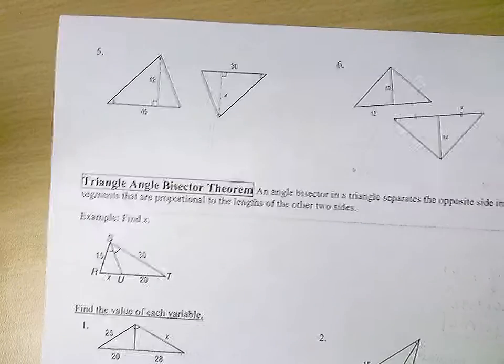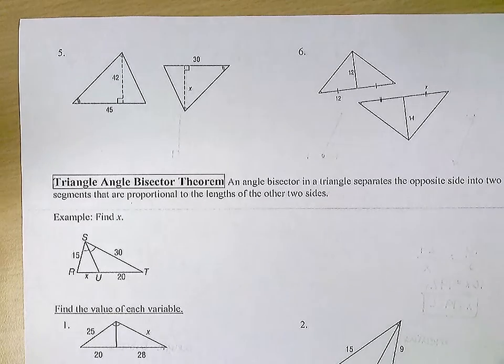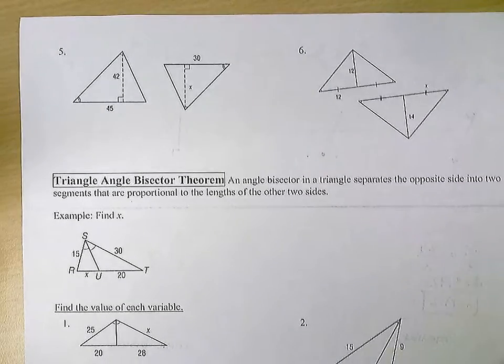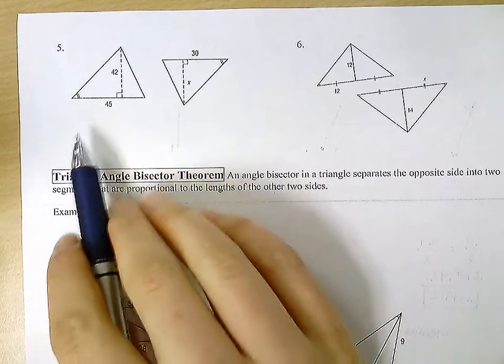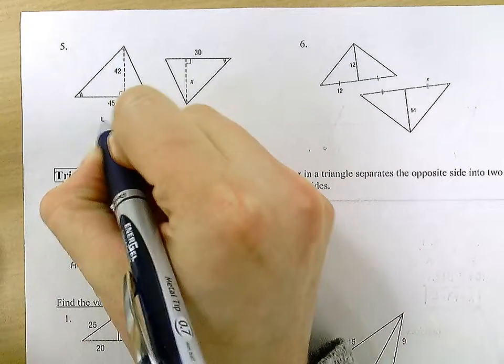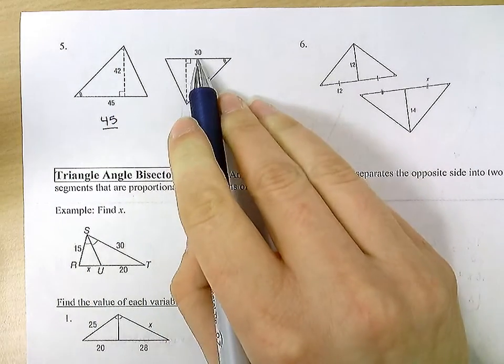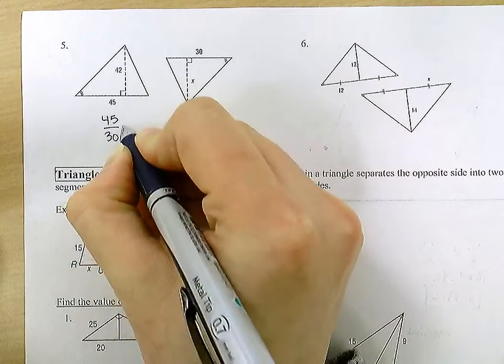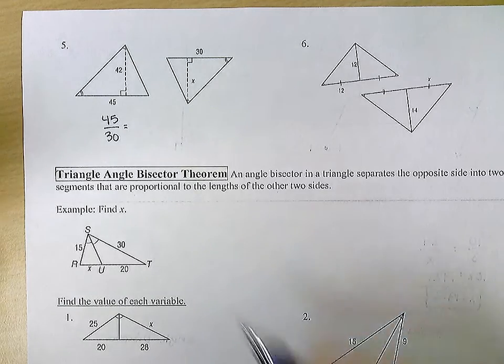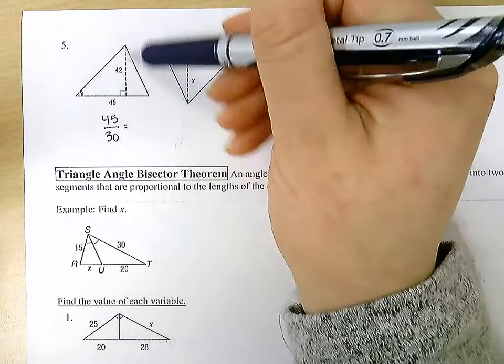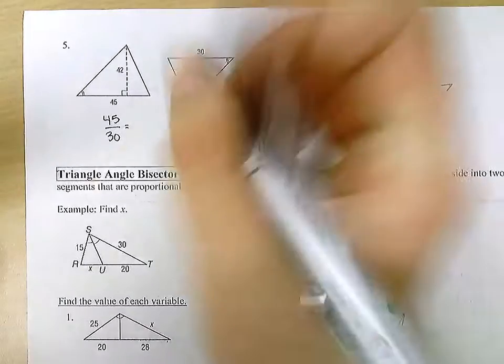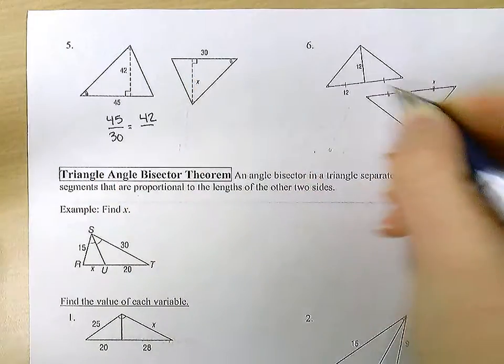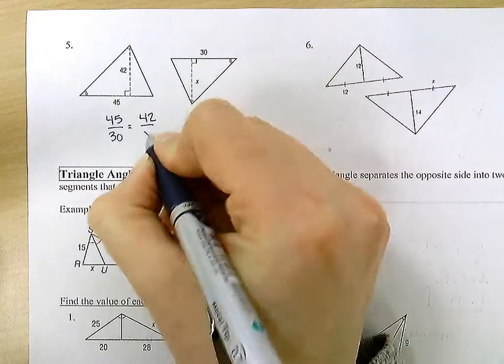All right, then on the back, those top two are the same thing that we were just doing. If you did those, you could set up this first one, number 5, as 45 over its similar side, which is 30. That's equal to, since I started with 45, I'll use the special segment within that triangle, 42, over its similar segment, x.